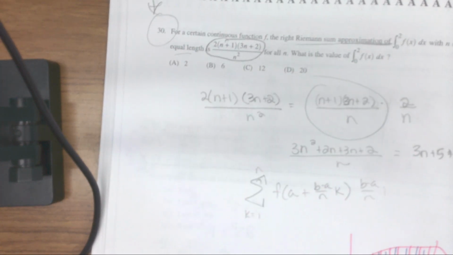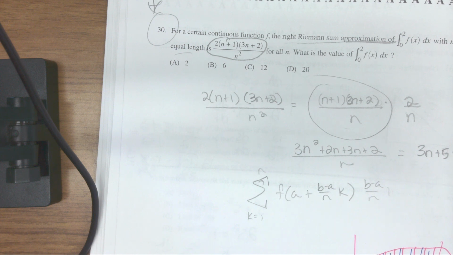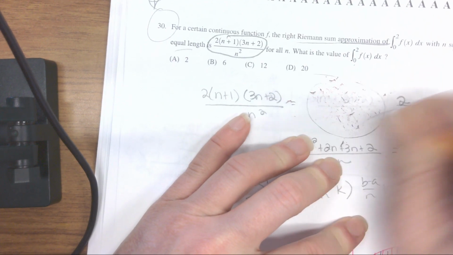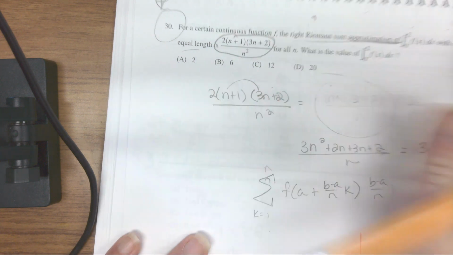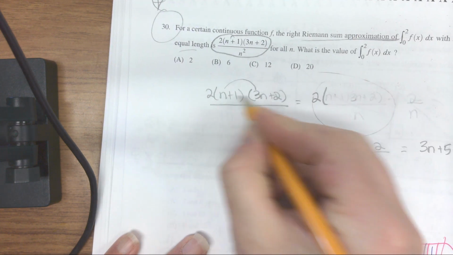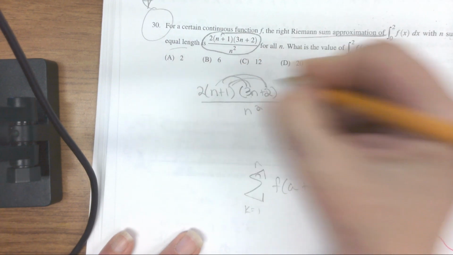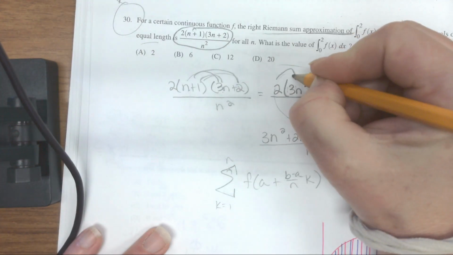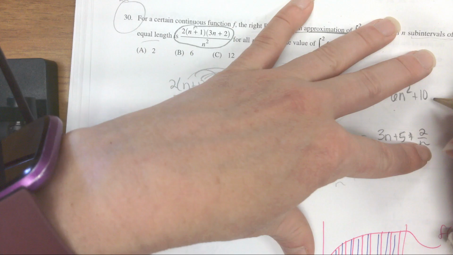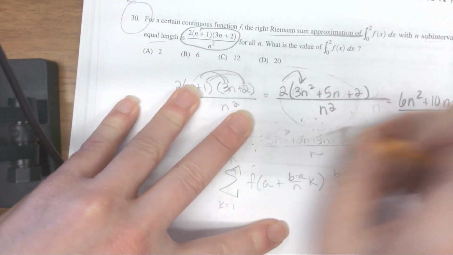Okay, so let's go ahead and just multiply this top out. What do we get when we multiply the top out? I'm going to just multiply, and then I'll multiply everything by 2. Don't we get 3n squared plus 2n plus 3n is plus 5n, plus 2? Do 2 on the outside, and then we get n squared. Now, we have 6n squared plus 10n plus 4 divided by n squared. Okay, you following so far?